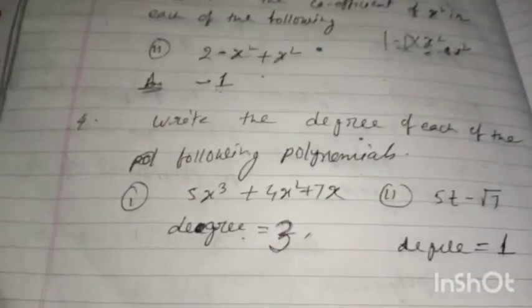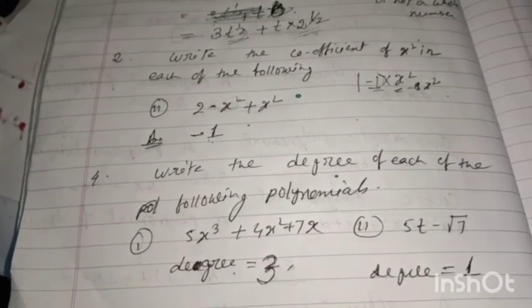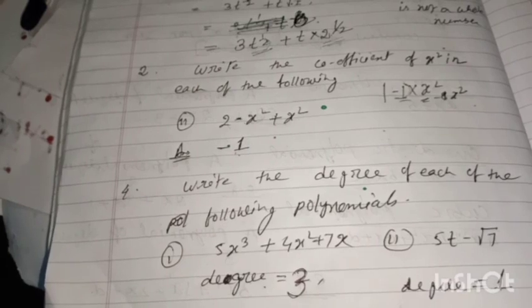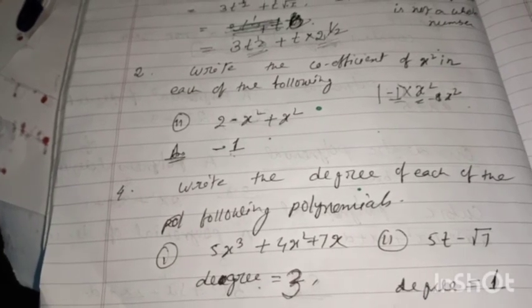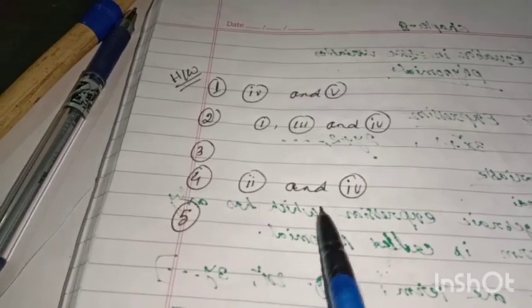Clear? So these are the things you have learned today. Some of the questions are left, and those questions I am going to give you as homework. See your homework now. Question number 1: 4 and 5. Question number 2: 1, 3 and 4. Then question number 3. Then question number 4: 2 and 4. And question number 5. These are your homework.